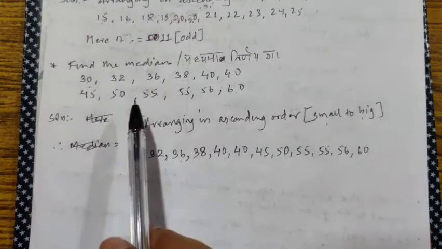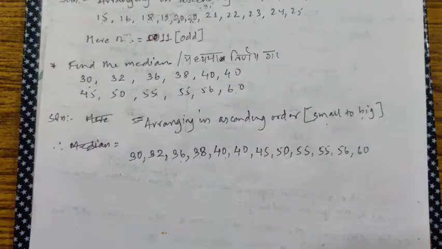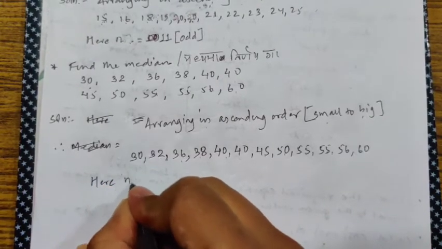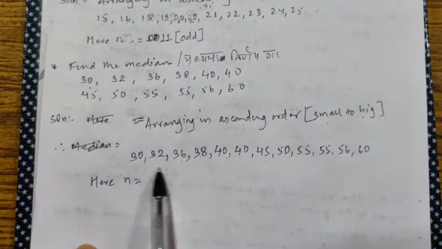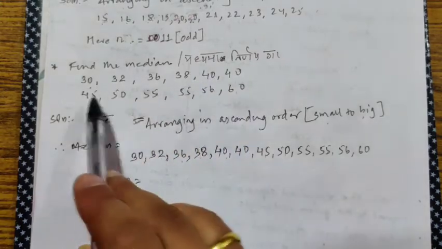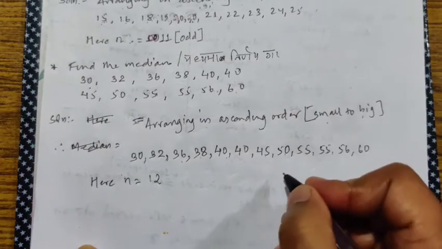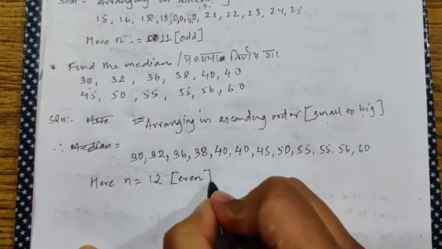Sometimes, just like in this case, it's automatically arranged in ascending order also. So you can use your brain during those times. So let's count the number of observations n. Always count from the question, because sometimes when you write it out here you might forget something. 1, 2, 3, 4, 5, 6, 7, 8, 9, 10, 11, 12. So n equals 12. So 12 is what kind of number? It's an even number. Yes or no, people?